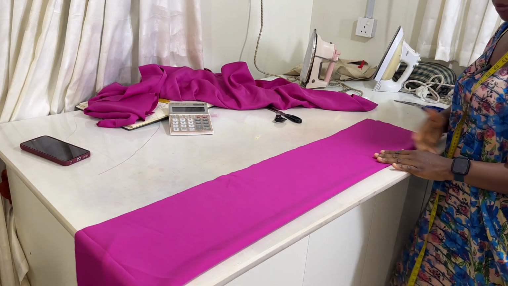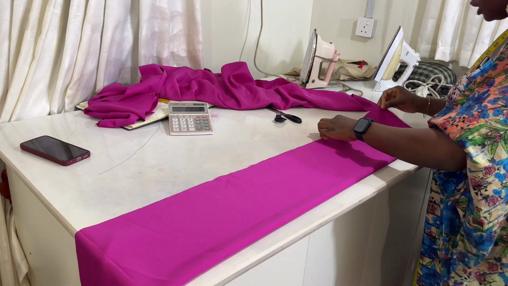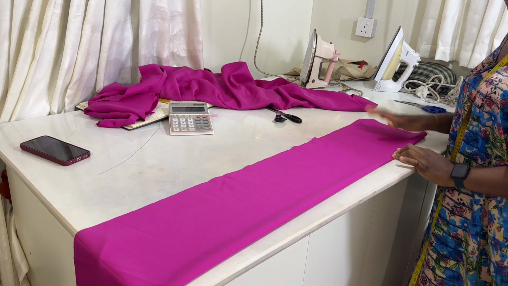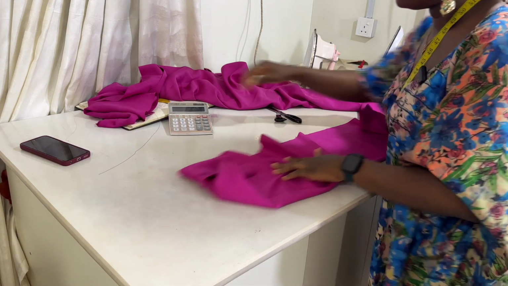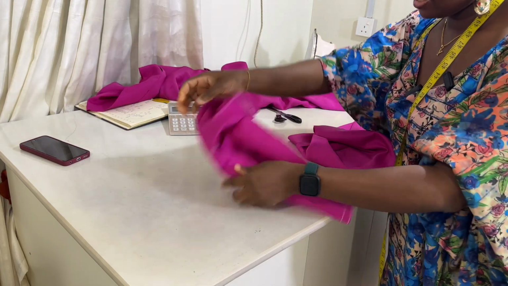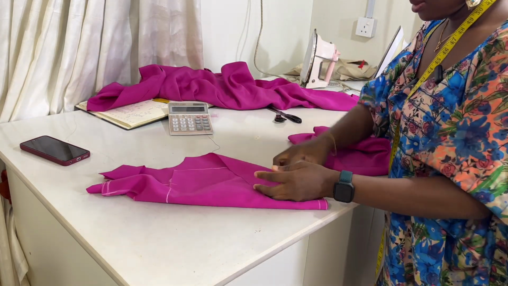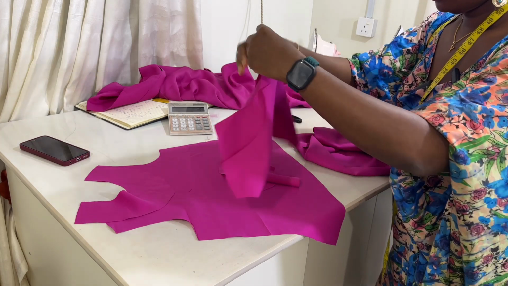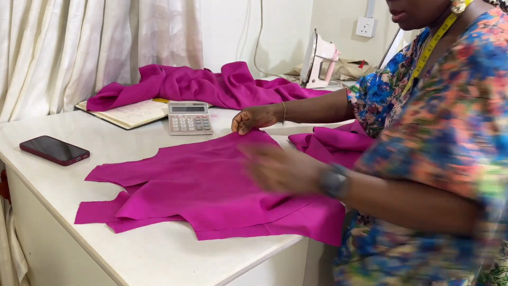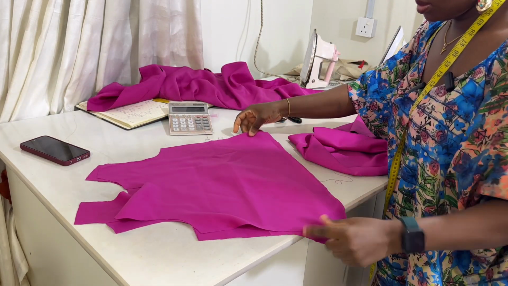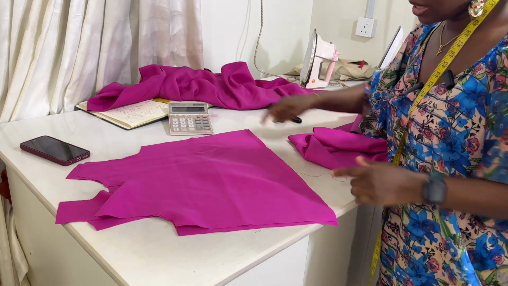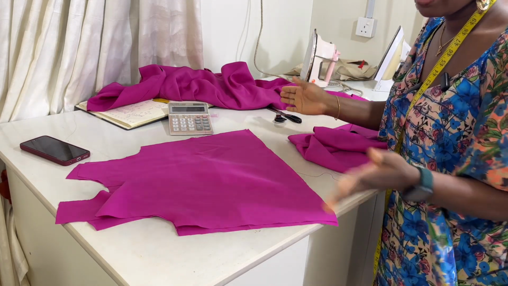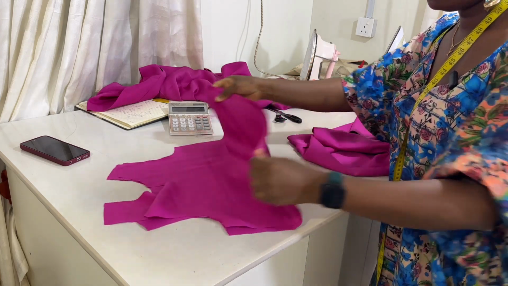So the hemline is on fold, okay? When it's folded into two like this, the length is 9. And then for the width, you can measure the circumference of the hemline and multiply it. When you're done joining the side, measure the circumference of the hemline and multiply it by 2.5 or by 3, depending on what you want.